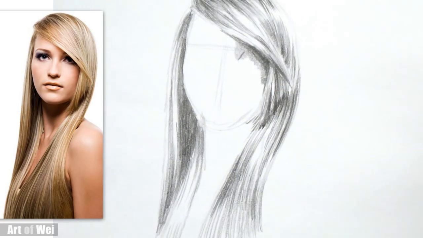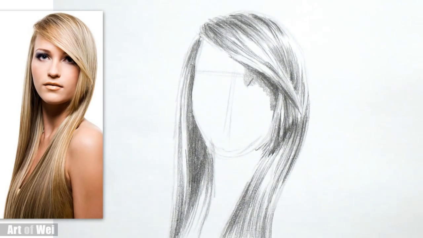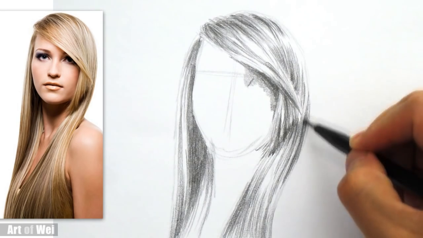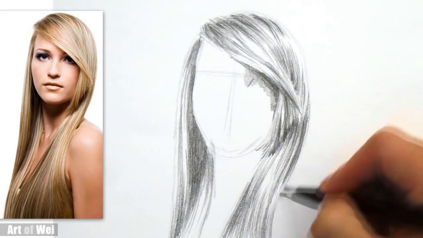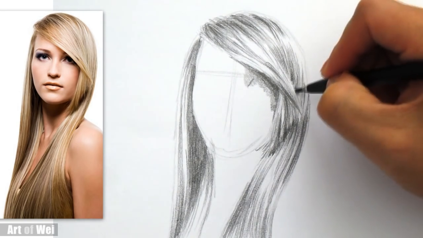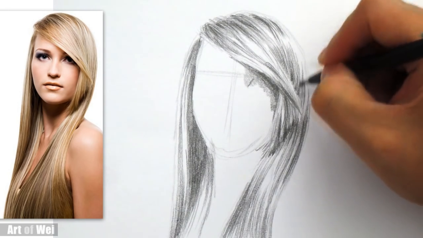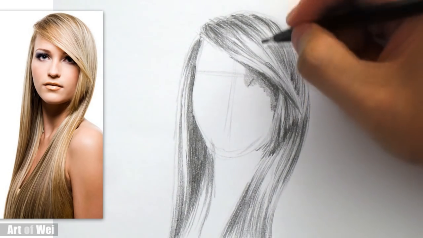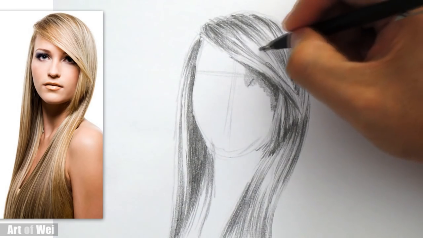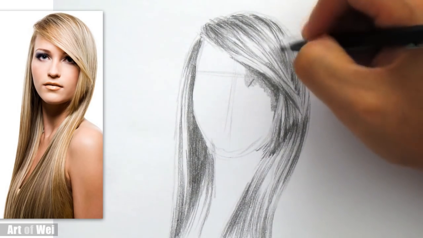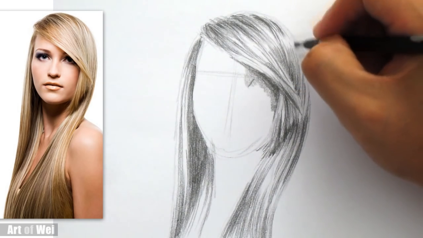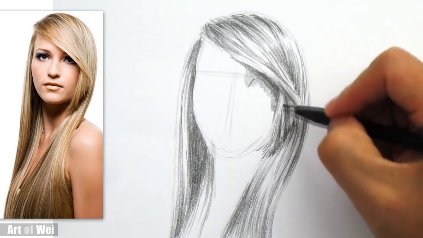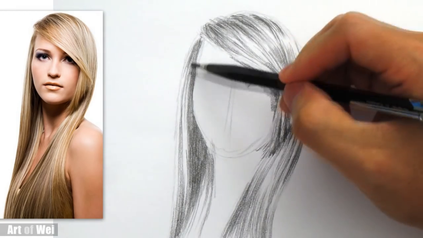Okay, so let's see, how's the hair looking? Okay, I mean, it's getting there, right? You can see. So, I was actually pretty careful with drawing the hair. I mean, I think if you see my other portrait drawings, I'm actually pretty rough with the hair, just because I don't particularly like drawing hair. It's not a lot of fun to me.